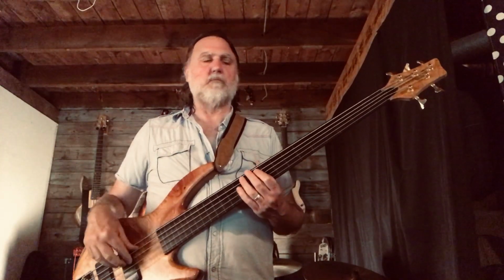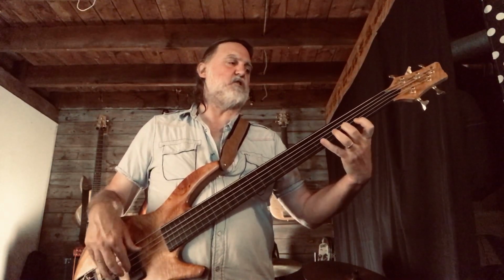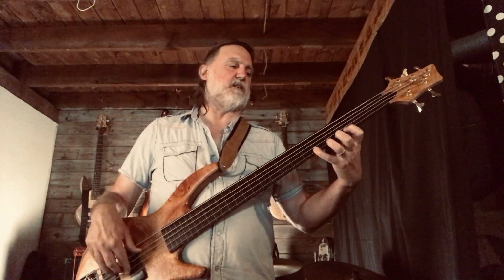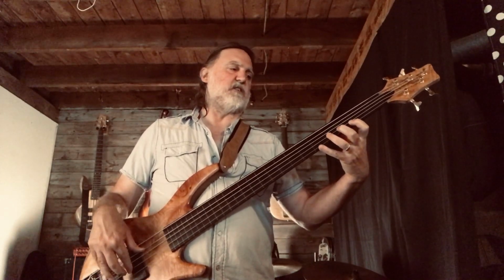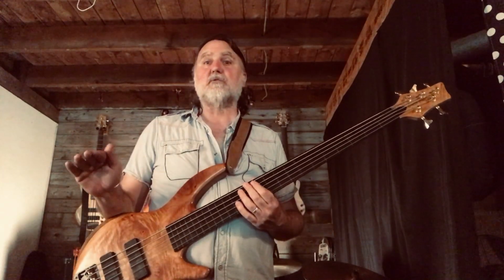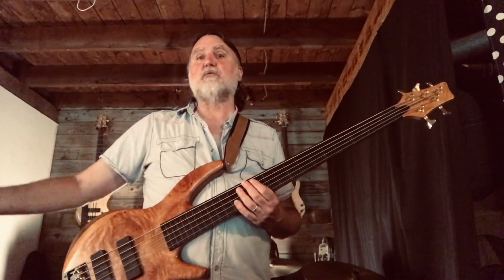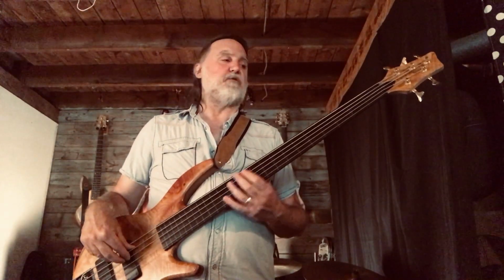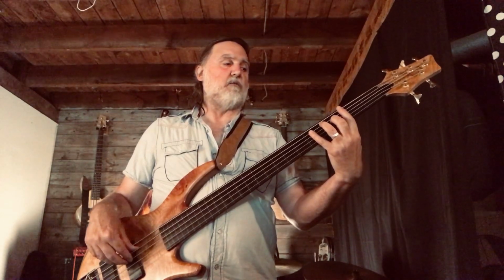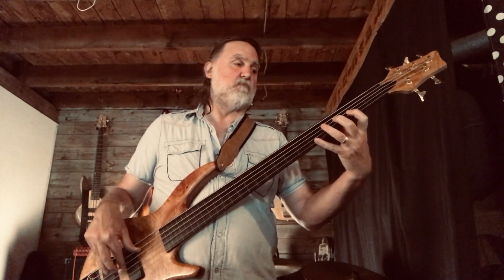C D E F G A B C. C D E F G A B C B A G F E D C. Those notes, all the modes in the key of C lay with those notes. So if you run a C major scale, you got your first mode. That's called an Ionian mode.